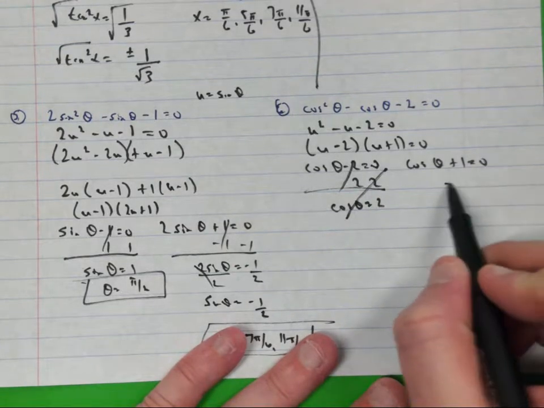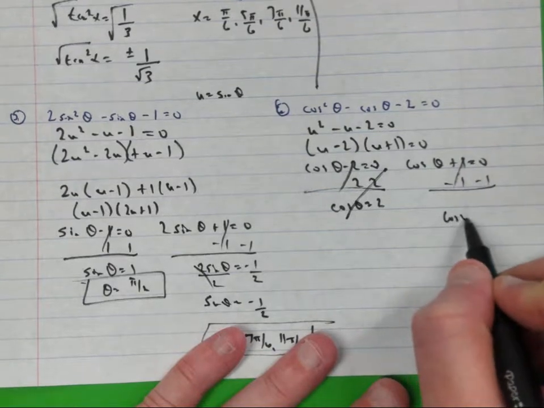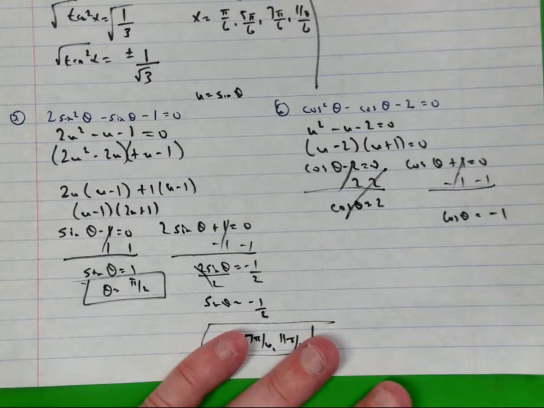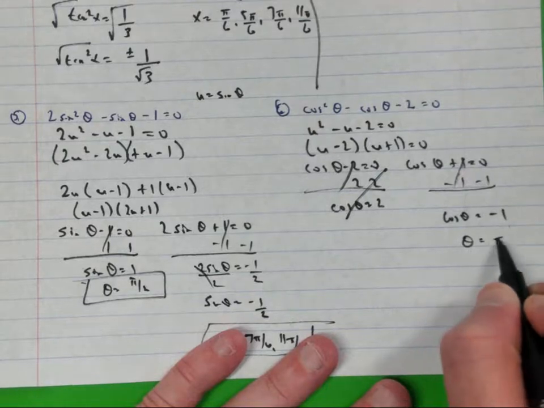Okay. I'm going to move this over. It becomes a negative 1. Cosine theta equals negative 1. Where's my cosine value equal negative 1? Pi. Very good. That's my only answer.